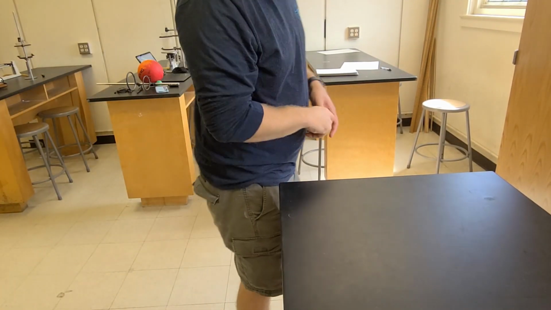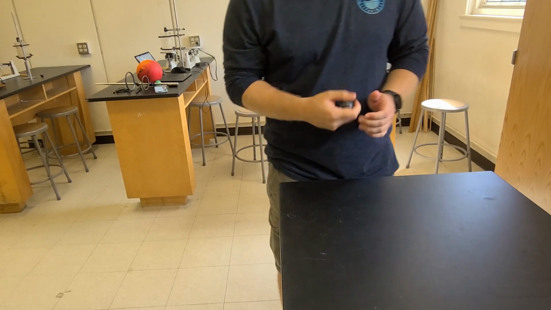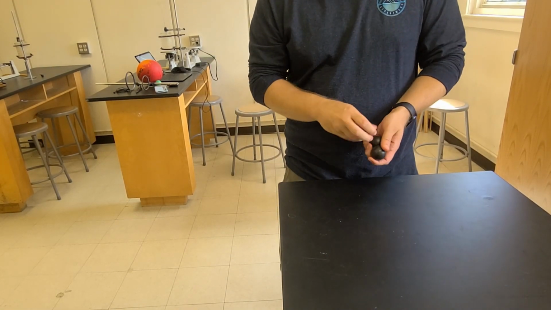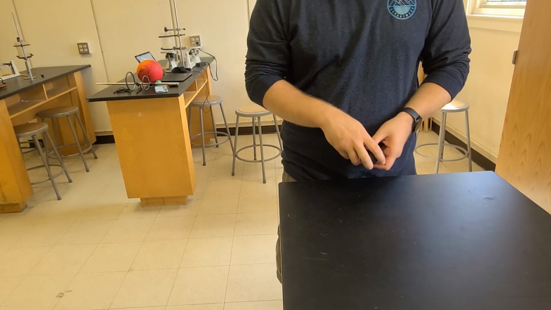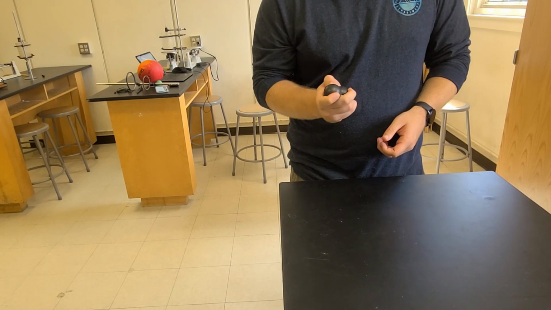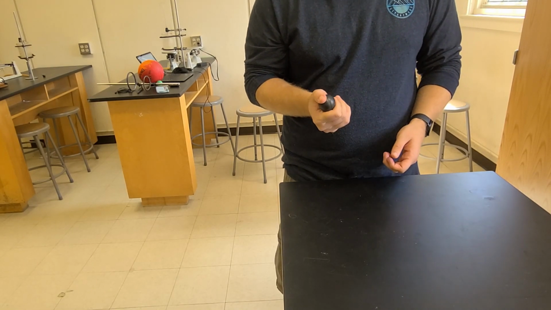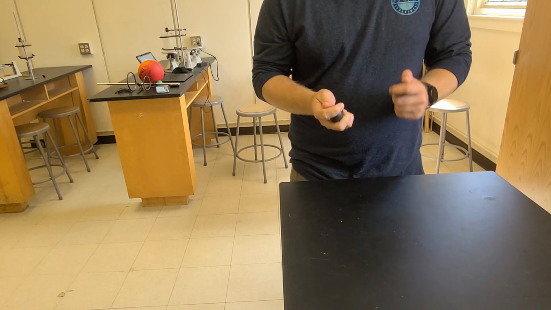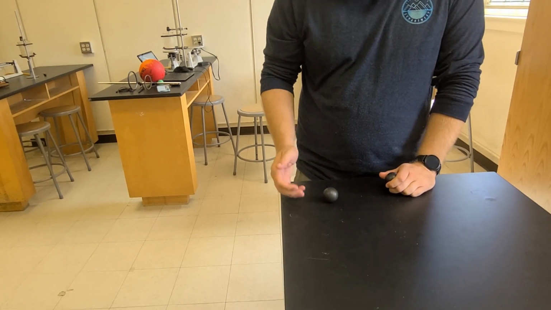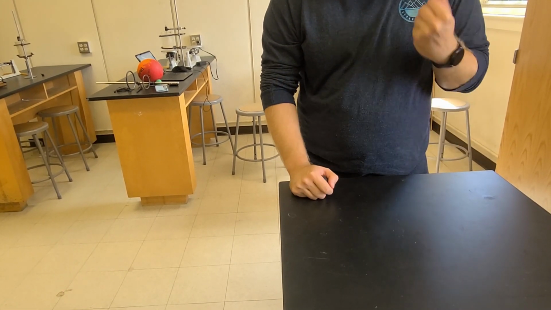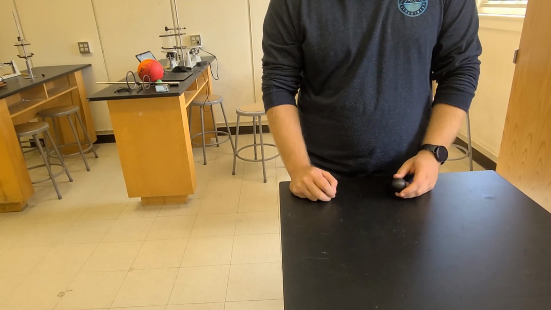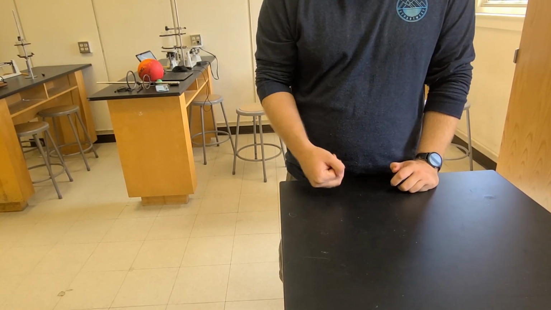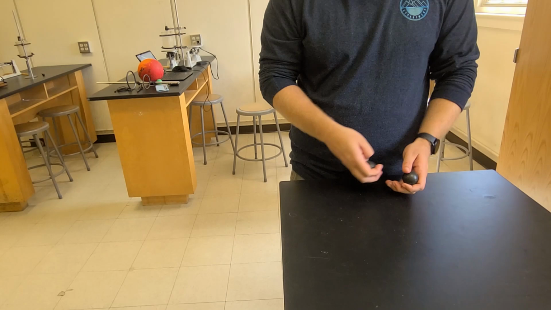Okay, guys, so this is going to be the exploration part. It's going to demonstrate the exploration part of Lab 2 of momentum. So the very first question asks you to make some observations about what they call a happy ball and a sad ball, and what type of collision that might be. So one of these is going to be a happy ball, and one of them is going to be the sad ball. Okay, and the happy ball is going to be the elastic ball, so that means it's going to bounce when we drop it.